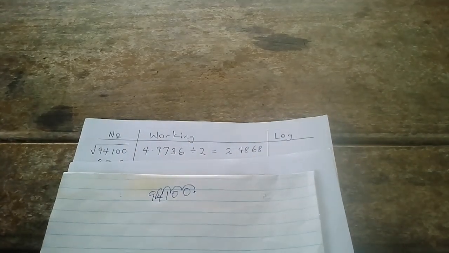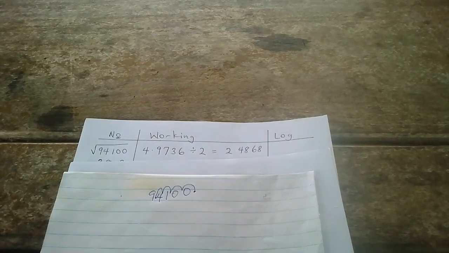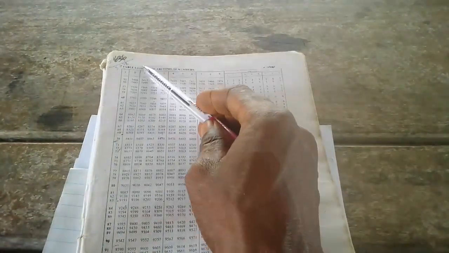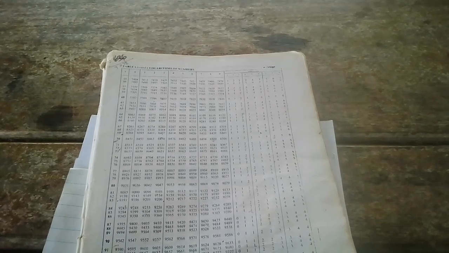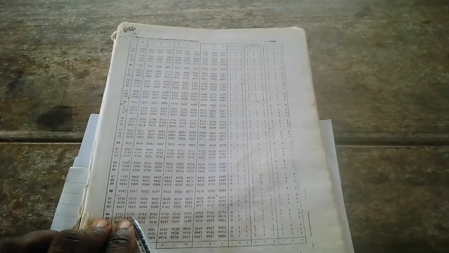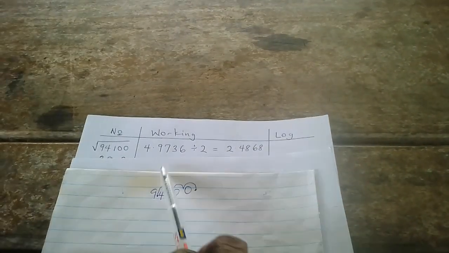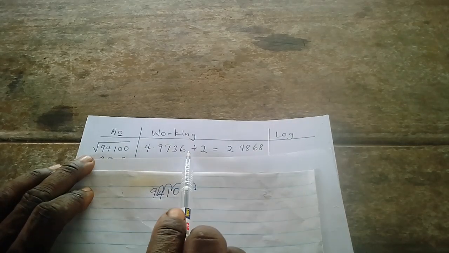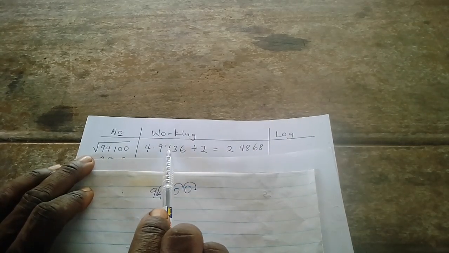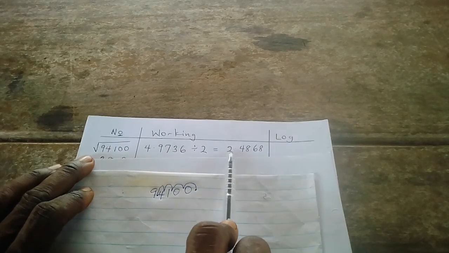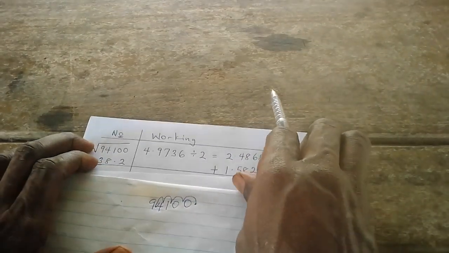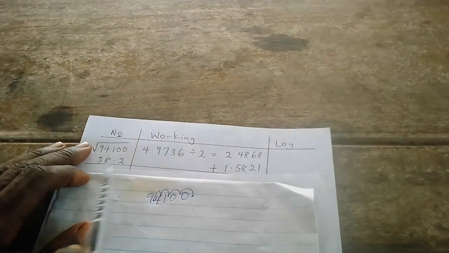So open your formula table to the logarithm of number. Then you are going to look for 94 under 1. So here you are having 9736. So that's what you are going to compute here: 4.9736. Now because of this square root, you will divide it by 2. When you divide 4.9736 by 2, you are going to get 2.4868. Then the other number on the numerator, you are having 38.2.